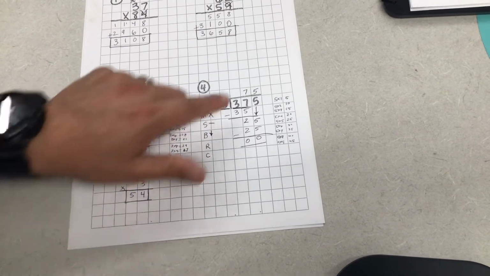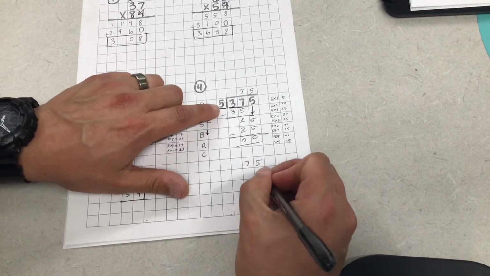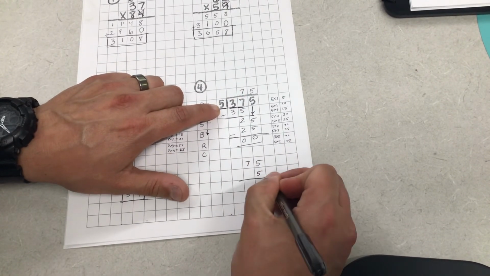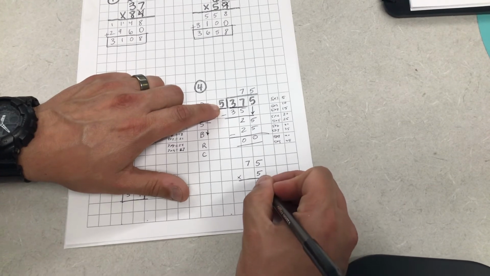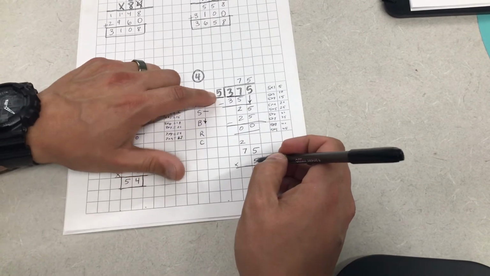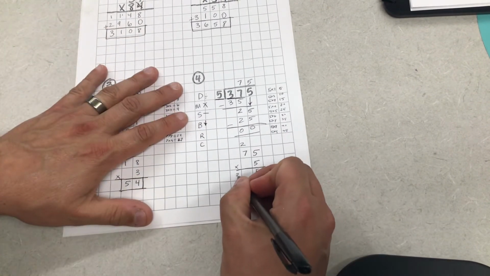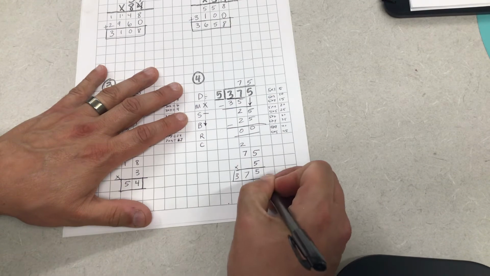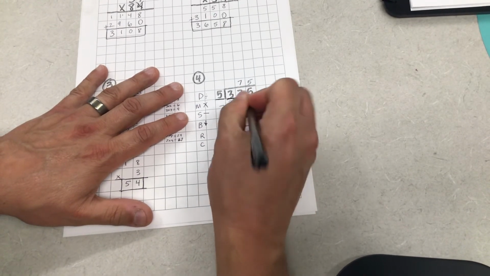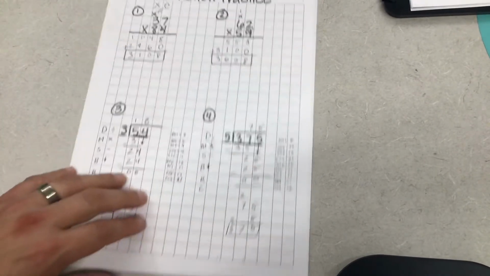Here we go. I'm going to take my quotient, which is 75, and I'm going to multiply it by my divisor, which is 5. 5 times 5 is 25. Carry that 2 over. 5 times 7 is 35, 36, 37 with my plus 2. 375 here, 375 up here. I know that I did the work. There you go.